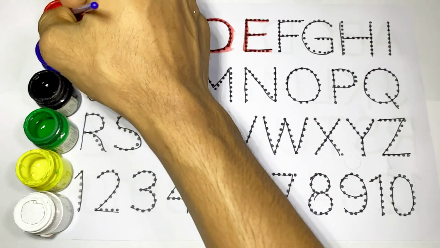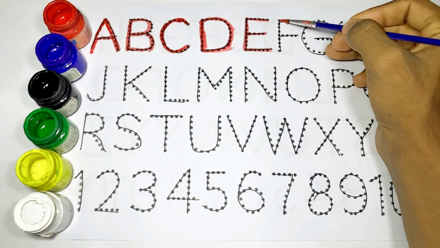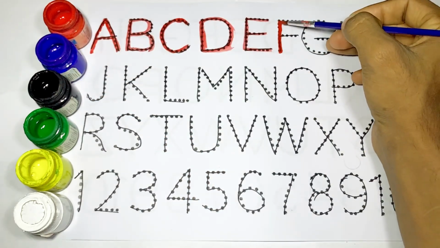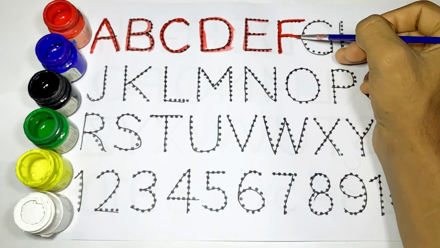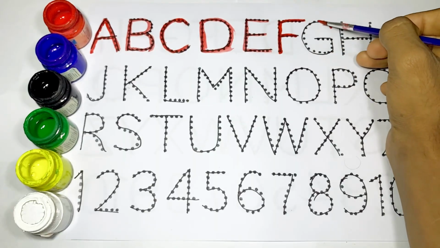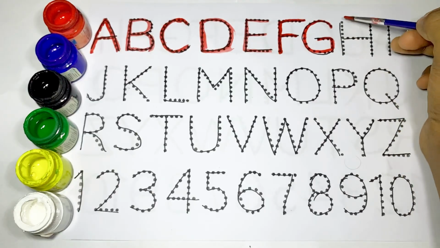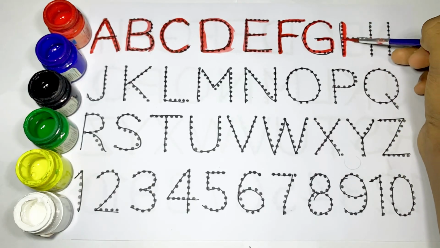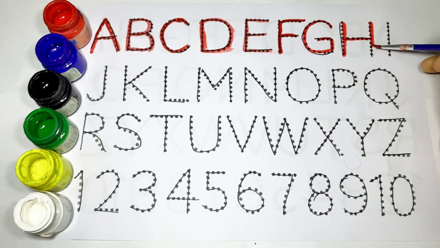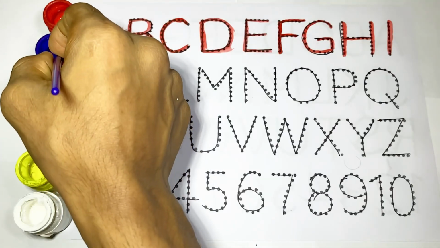Kids, again use red color and draw F. F for fish, F for fan. G. G for goat, G for grapes. H. H for hand, H for helicopter. I. I for ice cream. Kids, now do J. J for joker, and use blue color.